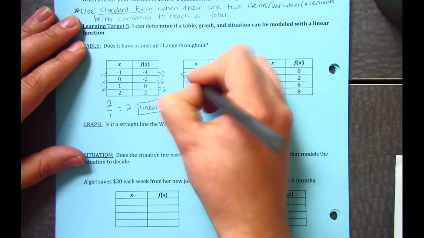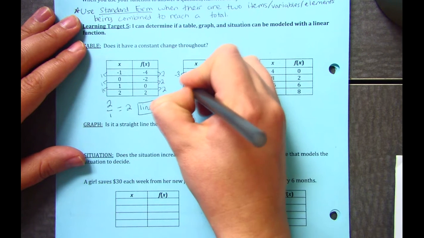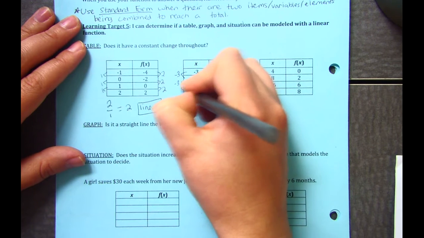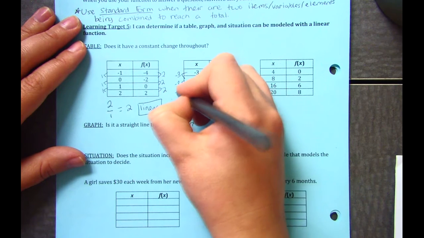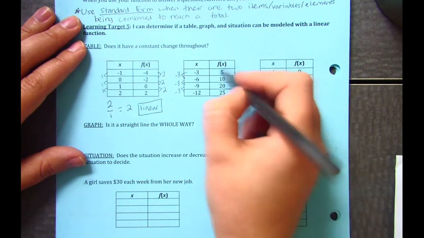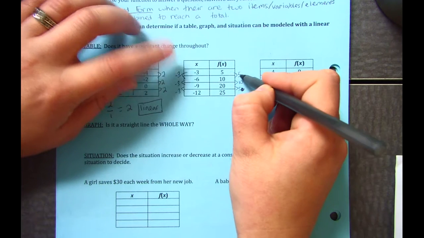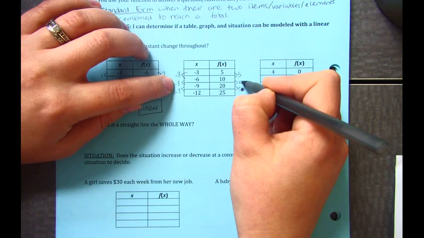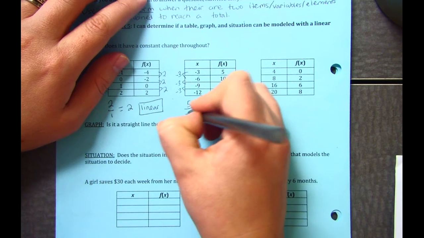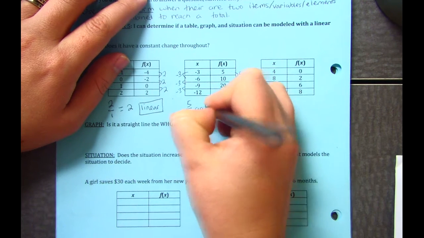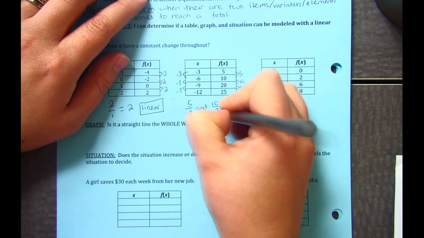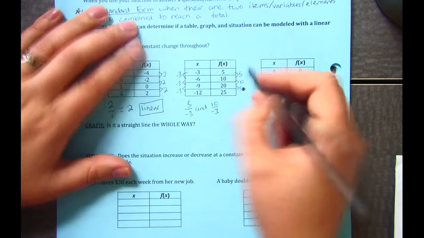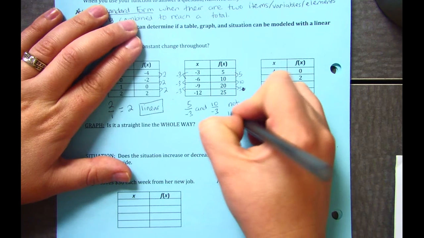If we have -3 to -6, that's going down 3. -6 to -9 is down 3. And -9 to -12 is down 3. So we really have two slopes going on. We have 5 over -3, and we have 10 over -3. Because it's not the same slope the whole way down, this is not linear.